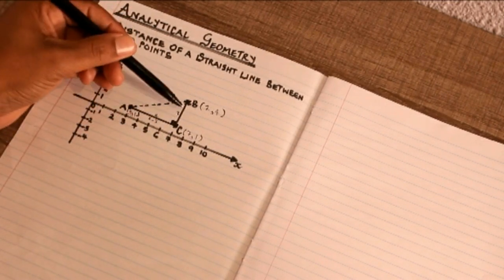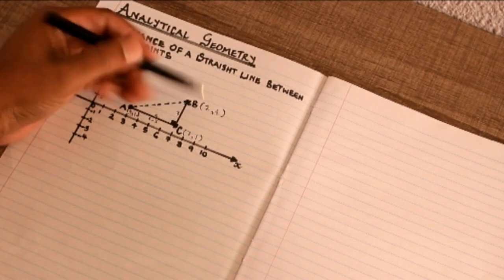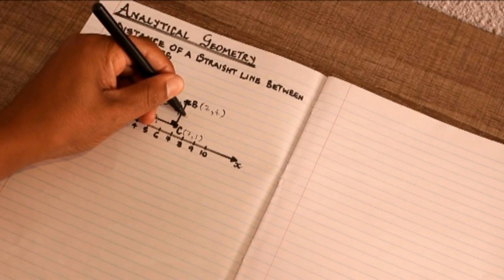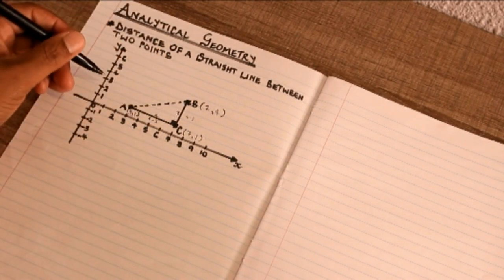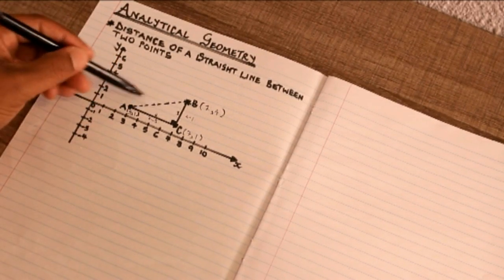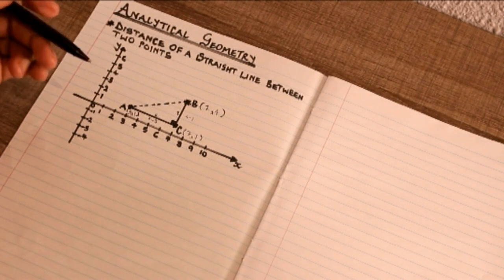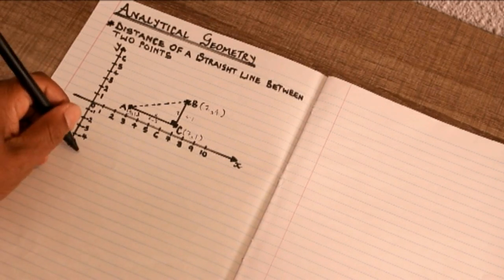You can see that. And then how did you get these 3 units? It is 4 minus 1. You can say, oh, this is the same as 4 minus 1, which gave us the 3. Do you understand that? Now, can we find AB? Yes, we can find AB using the Pythagoras theorem.